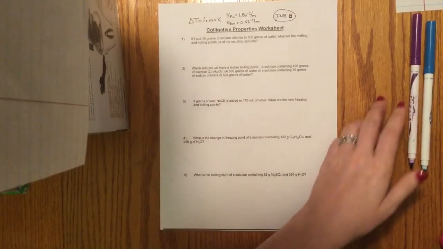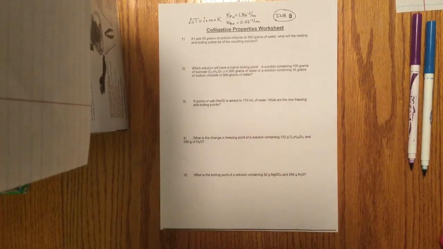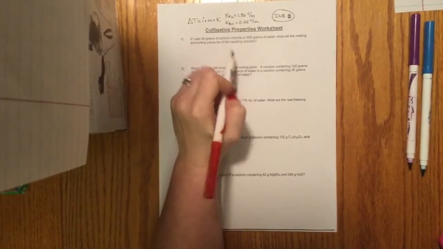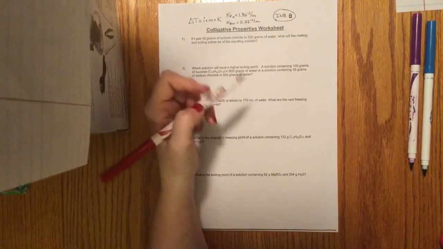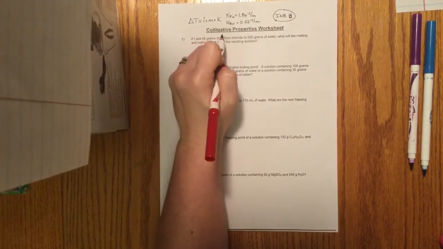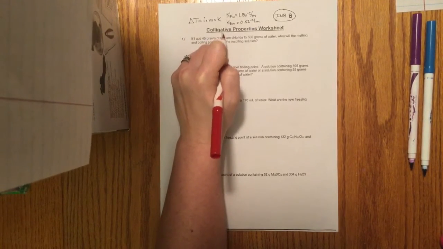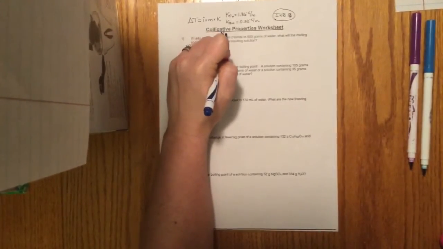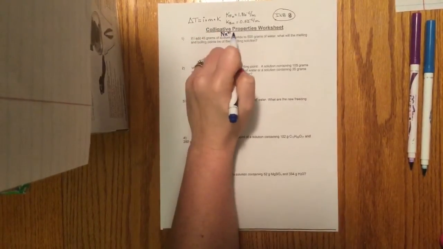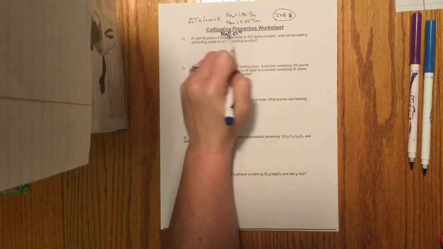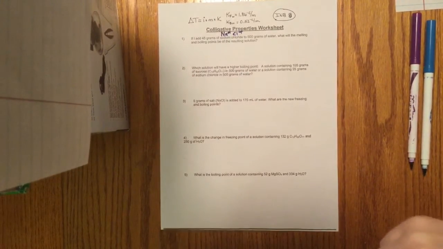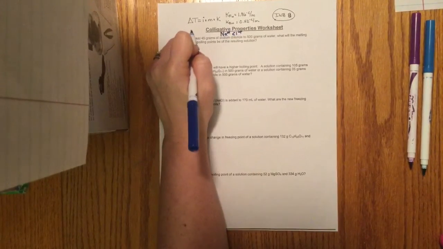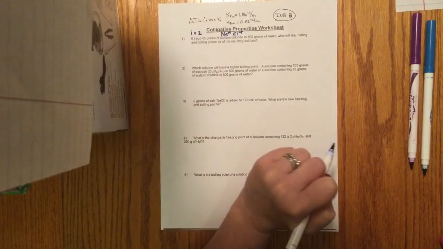Okay, so looking at problem number 1, we're going to do a little bit of setup work. I see that I have sodium chloride. Well, I need to know what the formula for sodium chloride is before I can move any farther. So I know that sodium is Na, and Na's charge is +1. Chlorine is Cl, and it is -1, so they are going to cancel and just be NaCl. I also know that they will split up in water, so I can go ahead and write that my Van't Hoff factor will be 2.